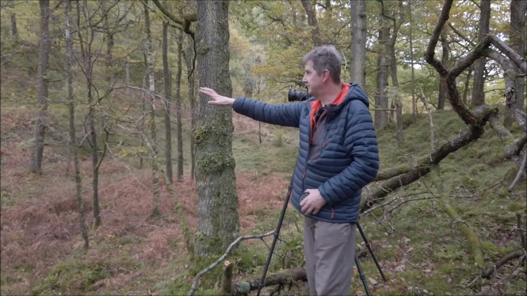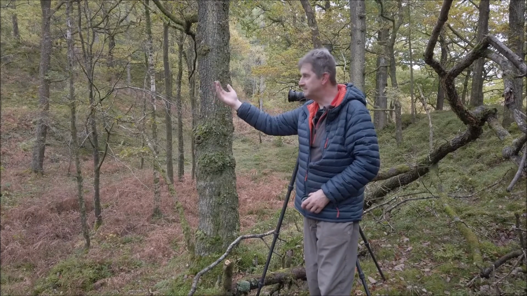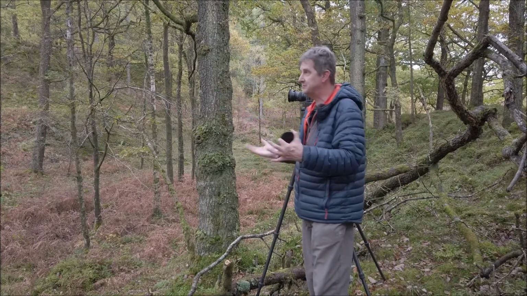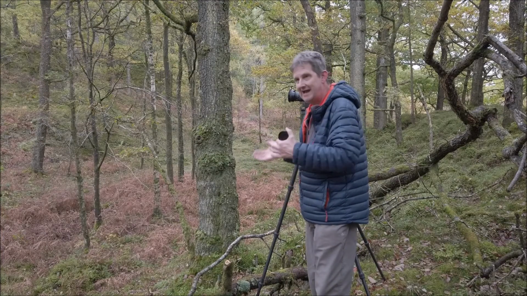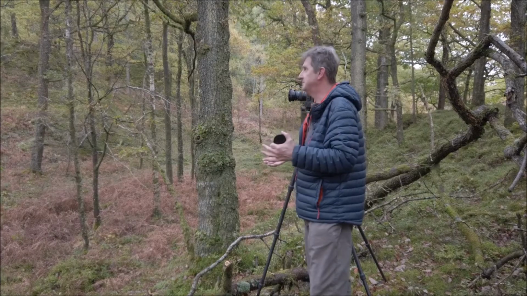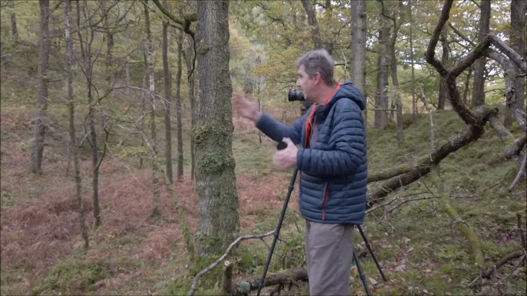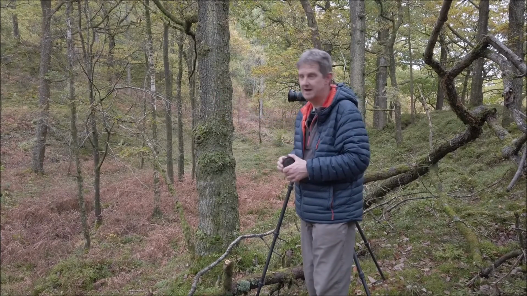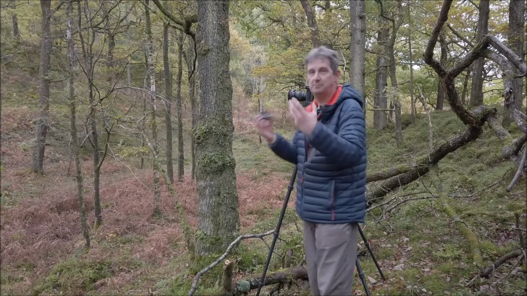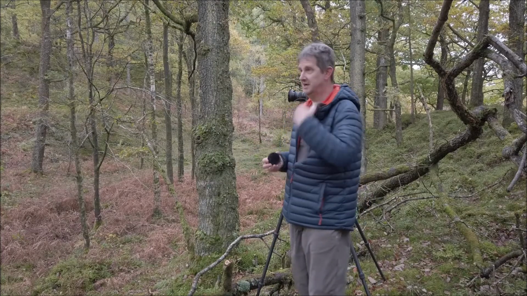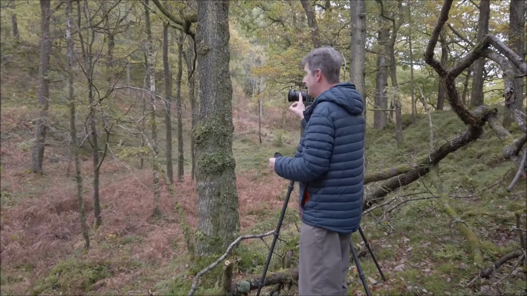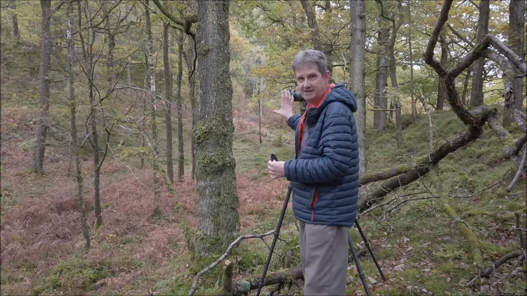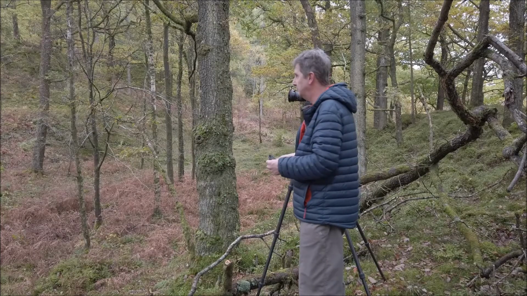Now, I can see from this vantage point that there is a little bit of glare coming off the leaves. We have had a little bit of rain today. We've also had a little bit of wind, and that's helped to dry some of the precipitation off, but I can see the leaves glaring back at me, and a polarizer is a fantastic tool to be able to cut through that glare. Now, I've got the polarizer already on my camera, already turned and set and ready to go.